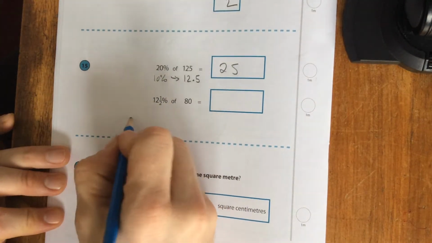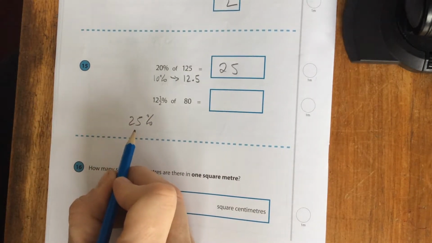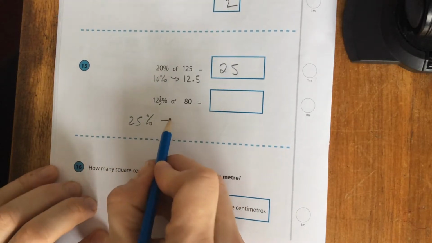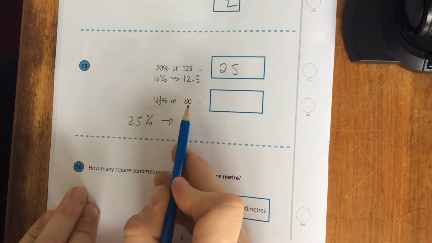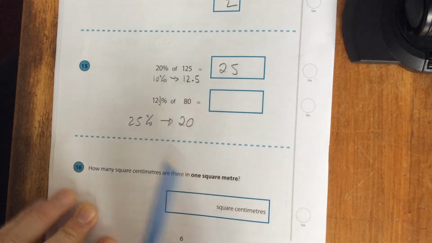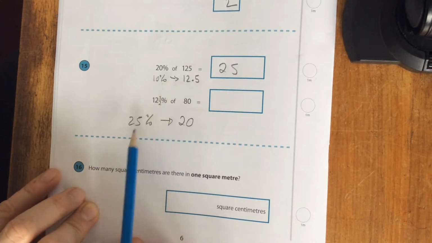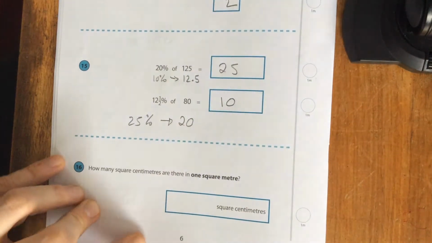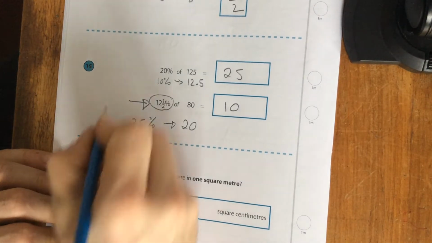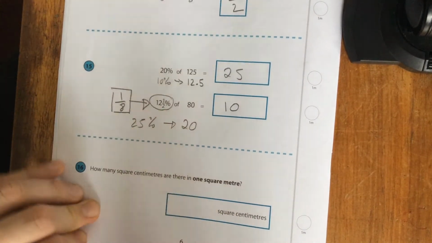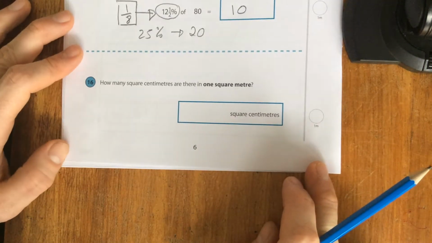Now the trick here is to spot that 12.5% is a half of 25%. 25% is easy to work out. We half it and half it again. Half 80 you get 40, half 40 you get 20. So if 25% is 20, 12.5%, which would be half of that, is 10. Better mathematicians will also have spotted that 12.5% is also the same as an eighth, and 1/8 of 80 is 10.